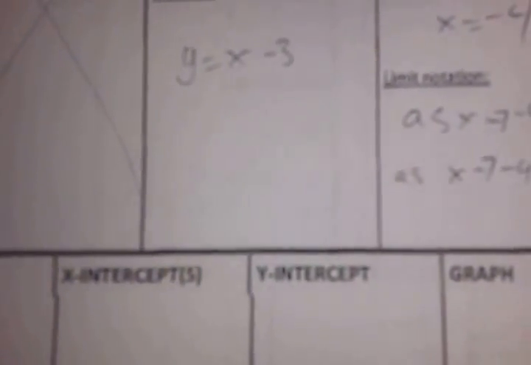Okay, now to graph our vertical asymptote, you just put x equals -4. Yeah, -4 is 1, 2, 3, 4, right here. So this dotted line is our vertical asymptote, and this line is our slant asymptote.